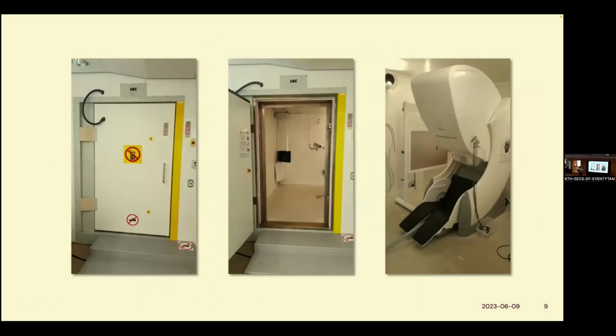This is how it looks nowadays. This is the lab at NUTMEG. You don't really see the room in itself, just the door, because it's built into the wall and reaches all the way to the ceiling. And this is the kind of system that we have.